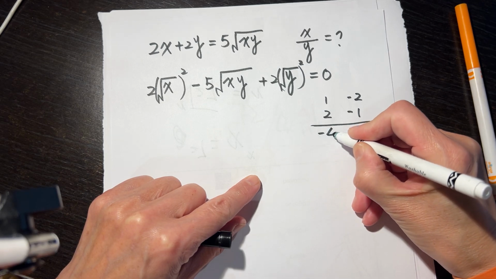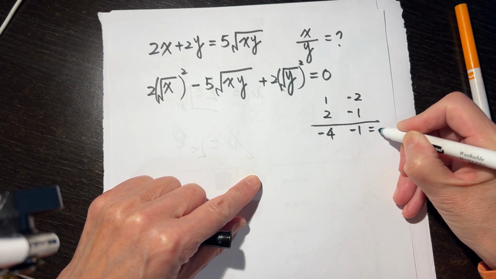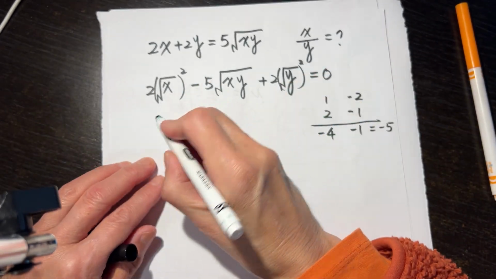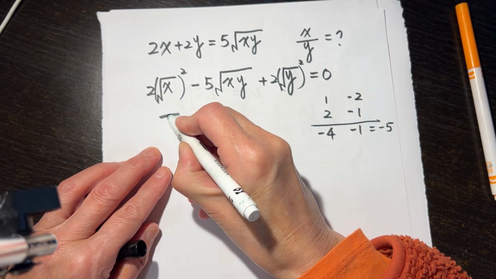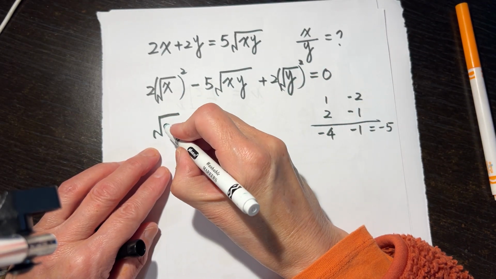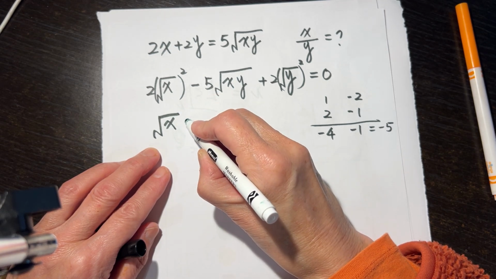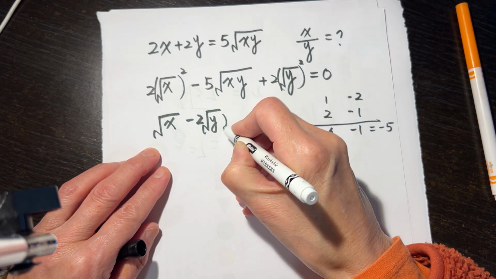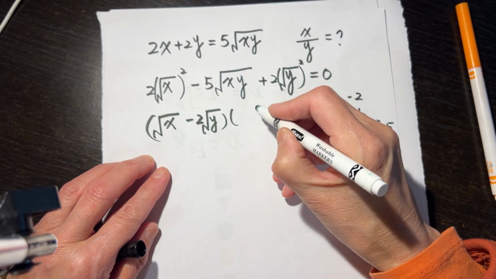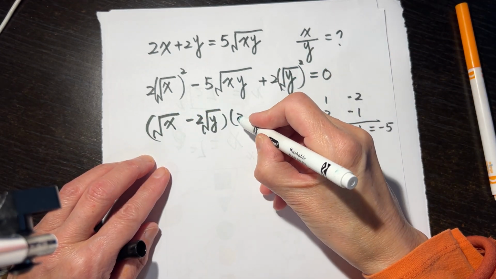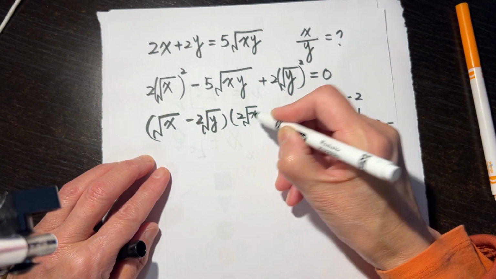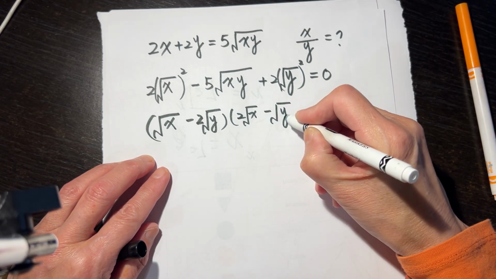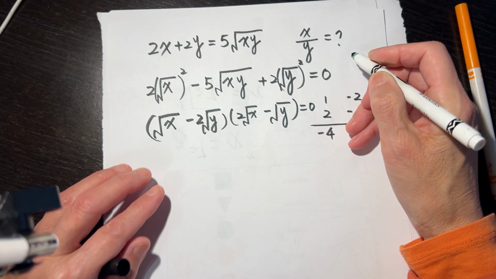And negative 4, negative 1 equals negative 5. So we can do it like root x minus 2 root y times 2 root x minus root y equals 0.